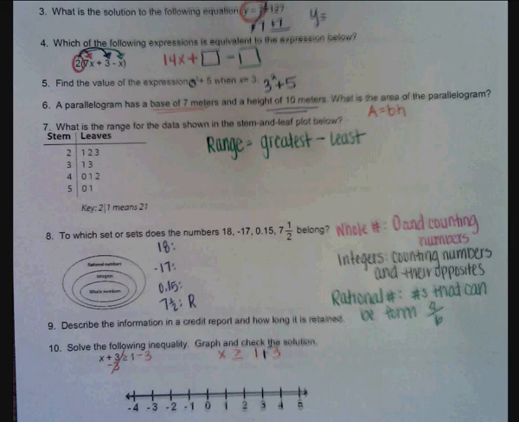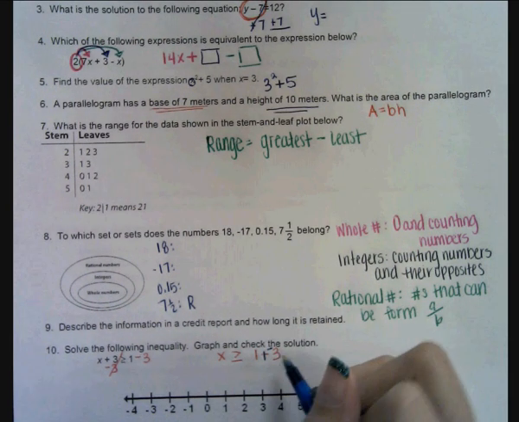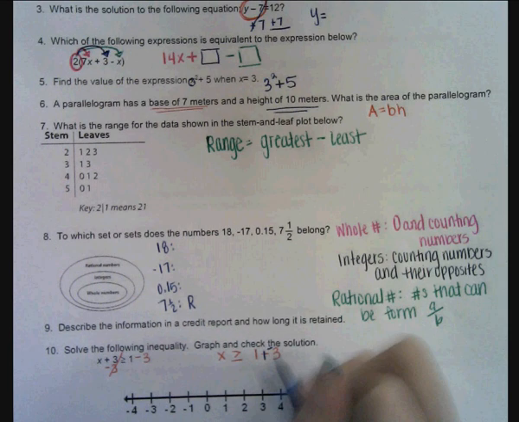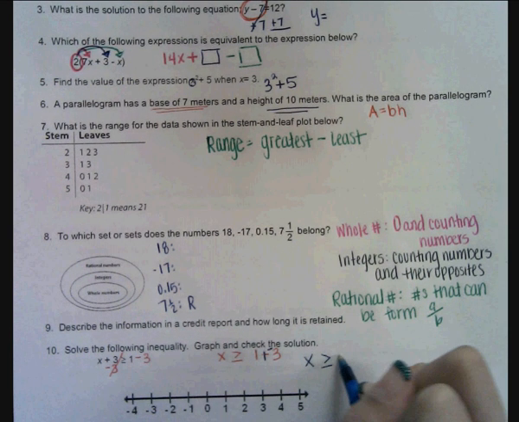The opposite of 3 is negative 3. Now we're in adding different signs in my integer rule. Which one has a greater absolute value? Negative 3 does. And now I find a difference. Okay, and I know my outcome is going to be a negative. So x is going to be greater than or equal to, and it's going to be a negative.